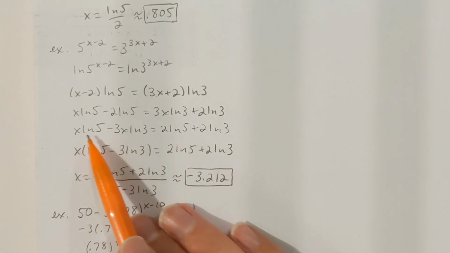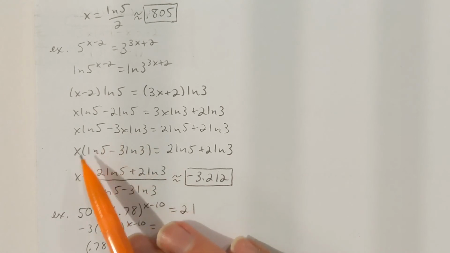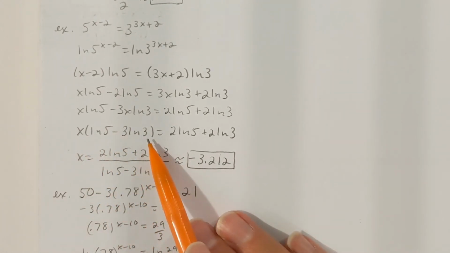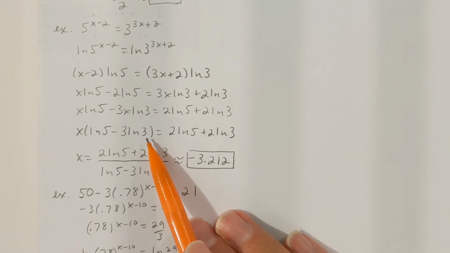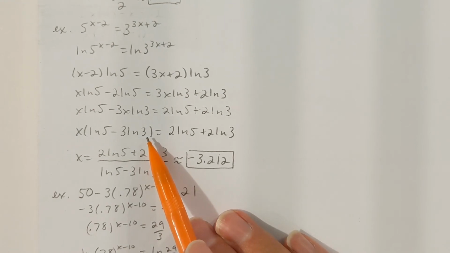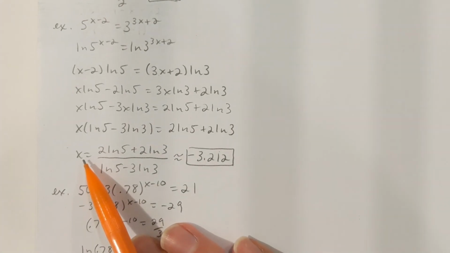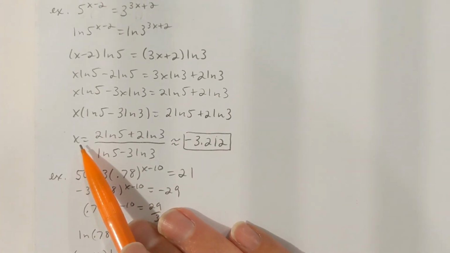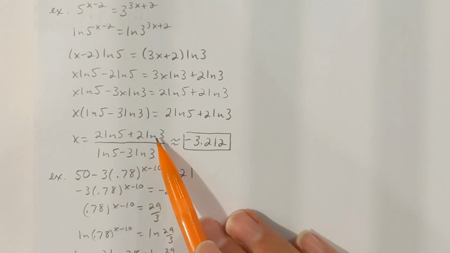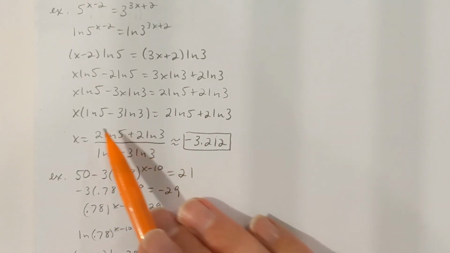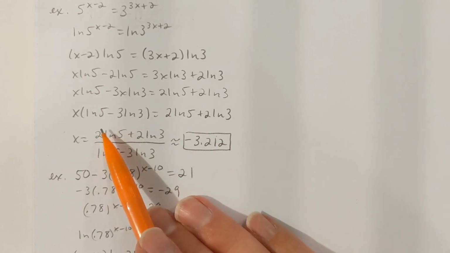x is in common to these two terms on the left, so I've factored that out. And that leaves me with ln 5 minus 3 ln 3 inside the parentheses. ln 5 minus 3 ln 3, that's just a number, like 2 is a number. So divide by this number here, and that way x is all alone. And I've got x equals 2 ln 5 plus 2 ln 3 all over ln 5 minus 3 ln 3. That would be the exact answer.